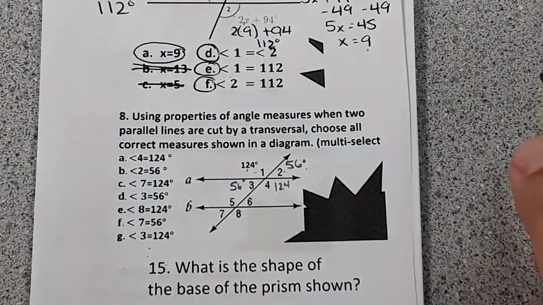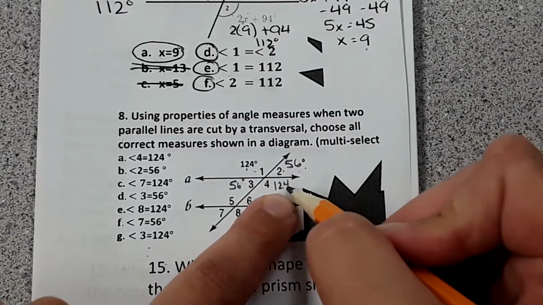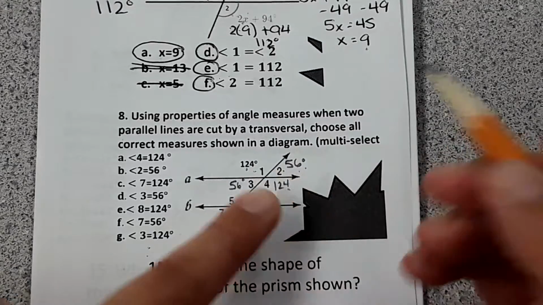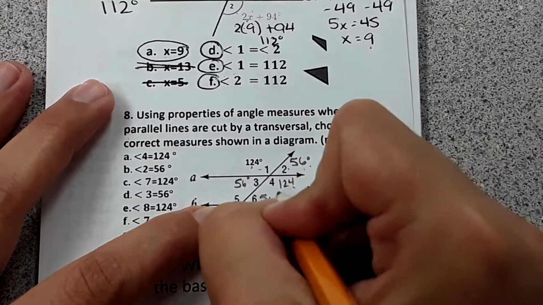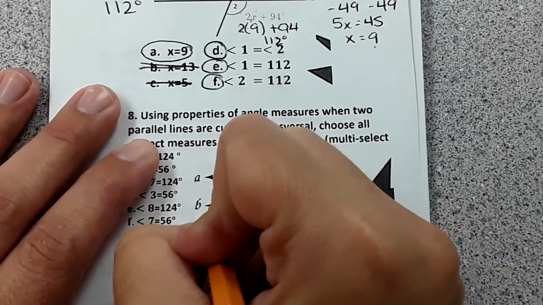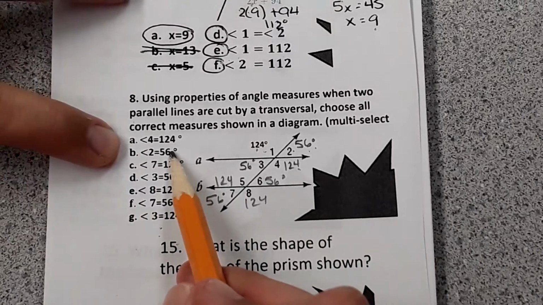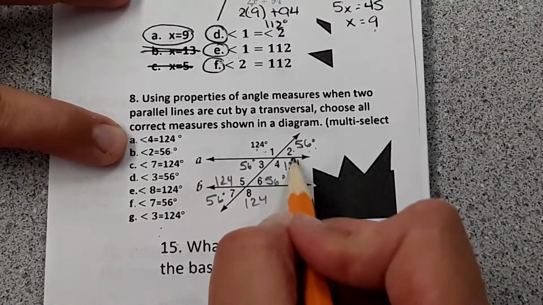A little trick that you can use is once you have the 2 angle measures, if it's an obtuse angle, it's going to be the obtuse angle, 124. If it's an acute angle, it'll be the smaller of the 2 angles. Okay, so I filled in all the angle measures. Now I can go through the answer choices and see which ones are correct. So angle 4 is 124.